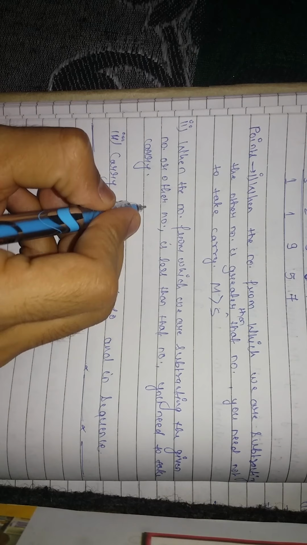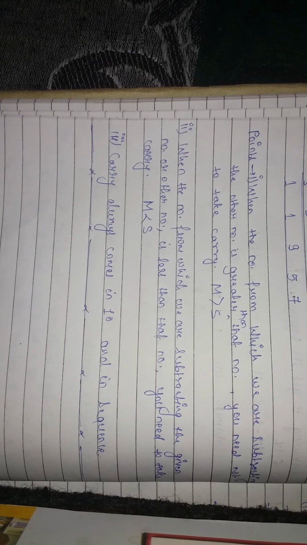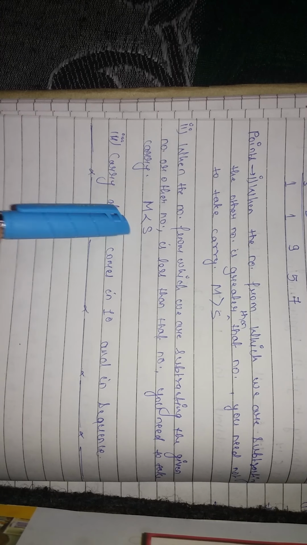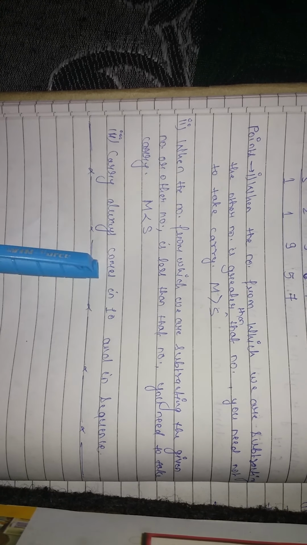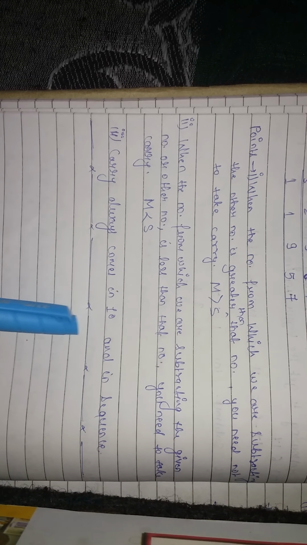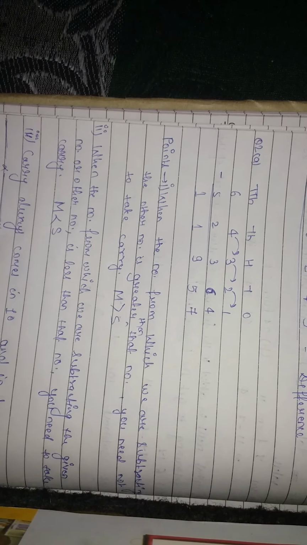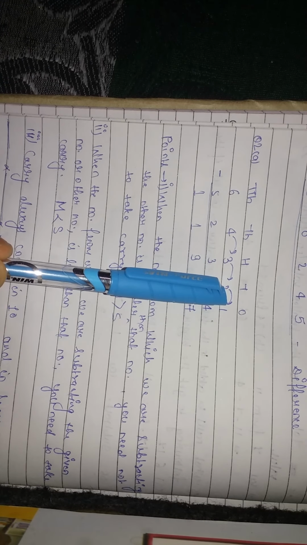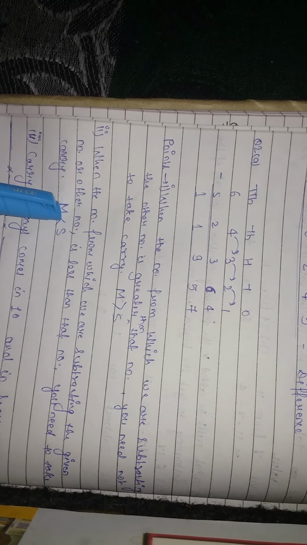Means in this case what I am trying to say is, when your minuend is less than your subtrahend, then you need to take carry. Third point is, carry always comes in 10 and in sequence. Now what is this term? We will understand through the question. Here your minuend is less than your subtrahend, therefore you need to take carry as per this point.